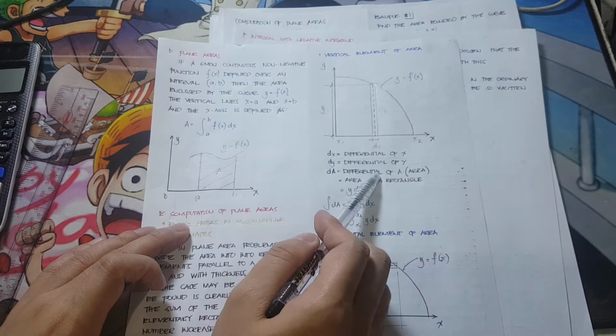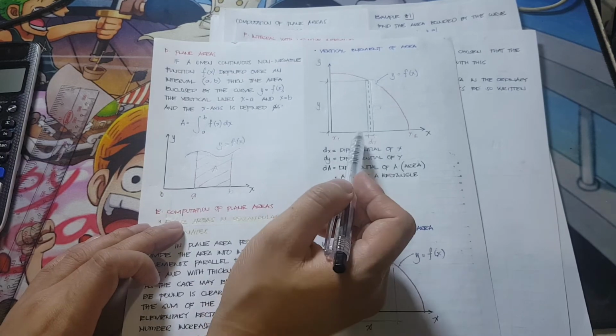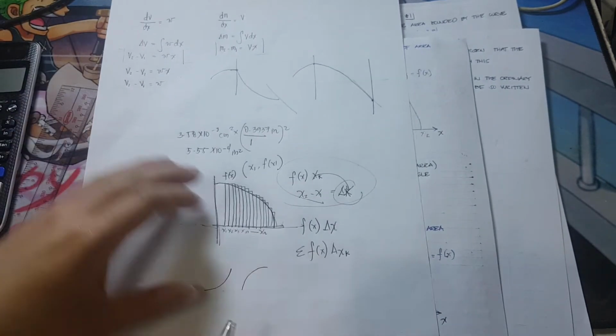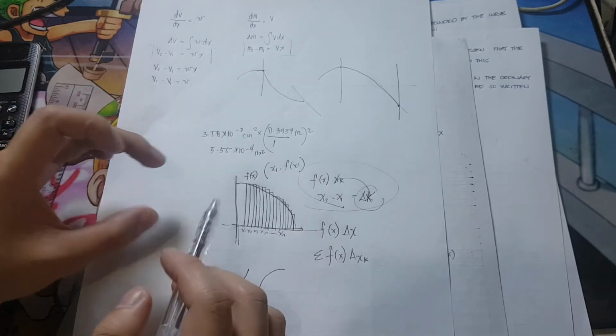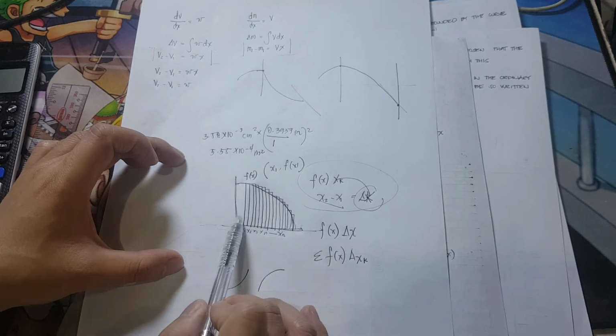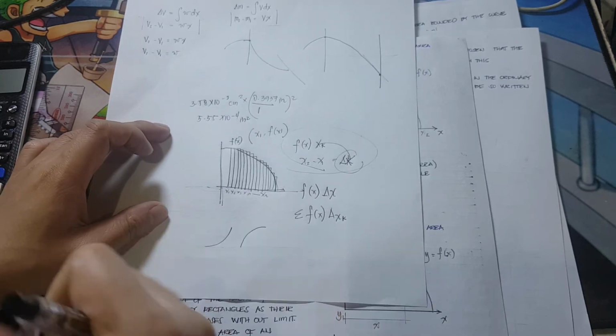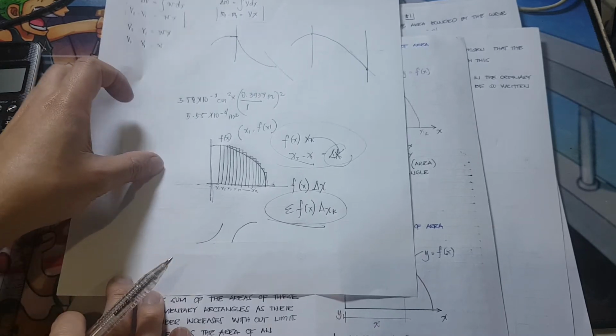Then dA is the differential of area of the rectangle. Like what I said earlier, what I am considering is a small strip of rectangle that will cover the entire curve. They are small, so I add them up, then I can get the area that I want.